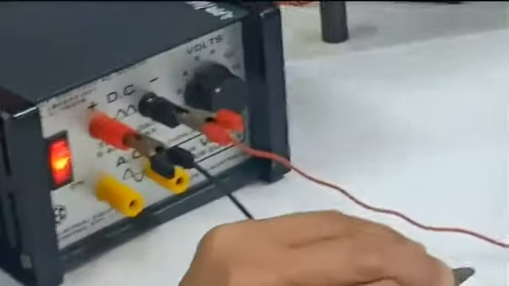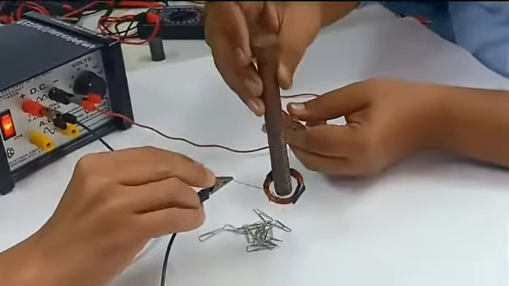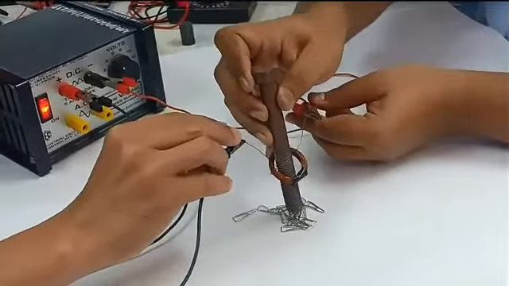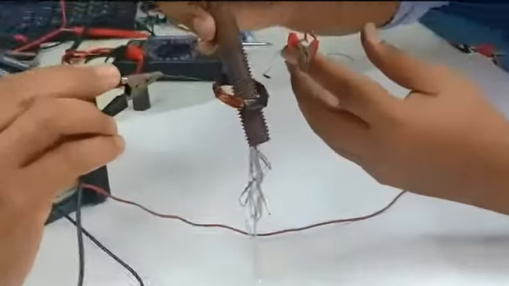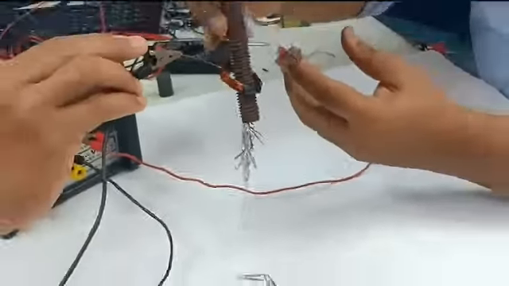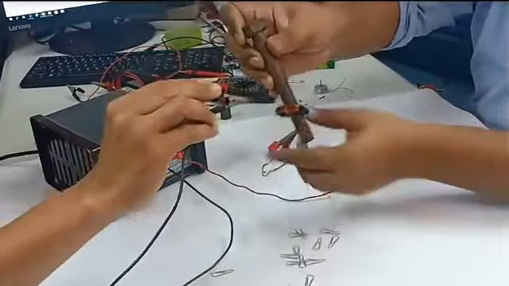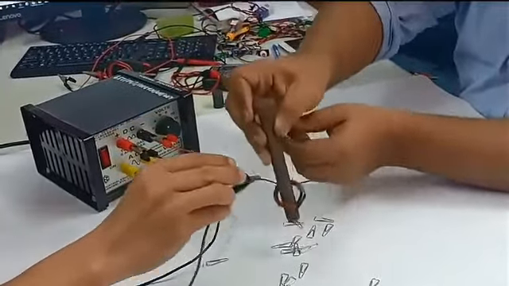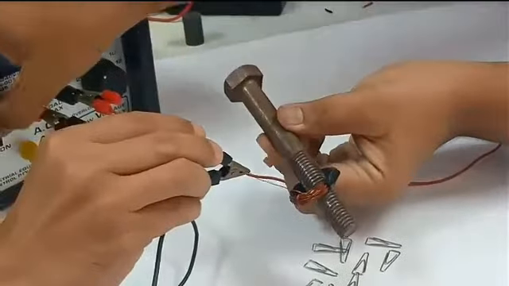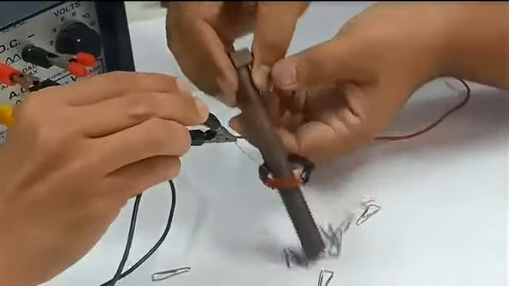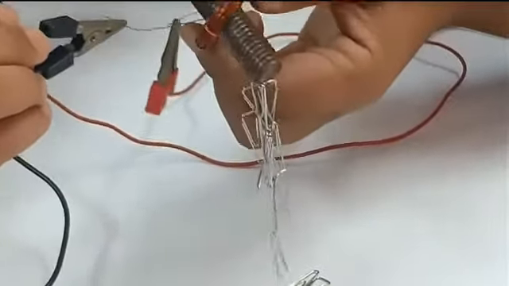To further increase the strength of the electromagnet, we insert a metal screw inside of the coil. You will see more of the clips will be attracted towards the electromagnet. When we switch off the power supply, all the paper clips start to fall back down to the table, and the electromagnet can no longer attract the paper clips. When we switch on the power supply again, the current will be present inside of the coil, and you will see the clips are attracted towards the electromagnet.